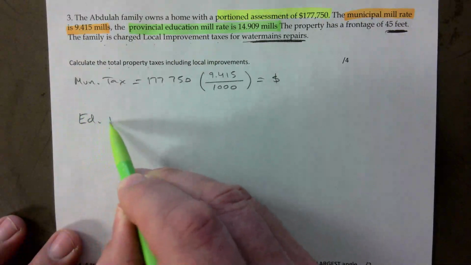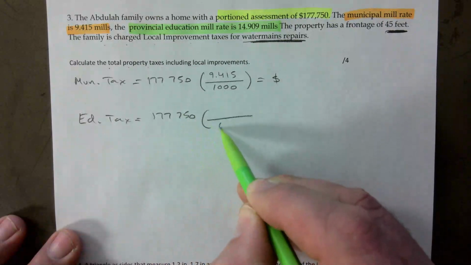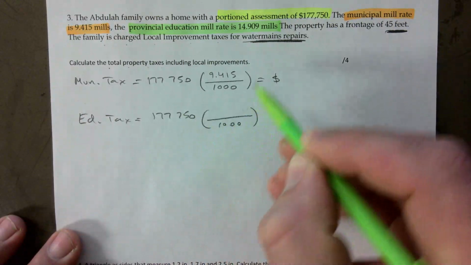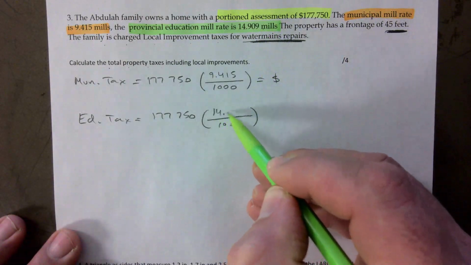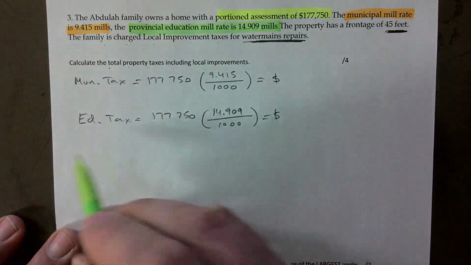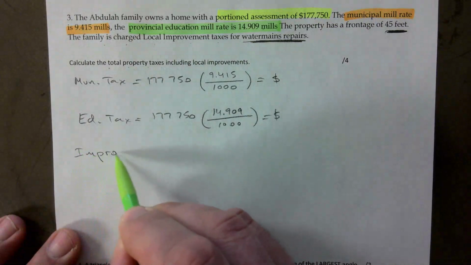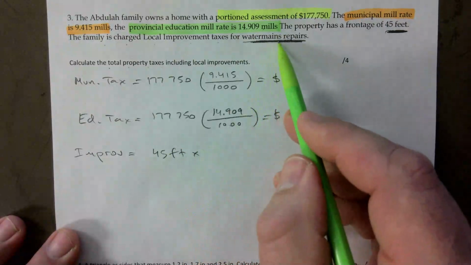Then there's the education tax, I take my portion assessed value again, I multiply it by a mill rate. By the way, I have a mill rate for it, so I need to calculate it. And improvements would be 45 feet times whatever it is for water mains.